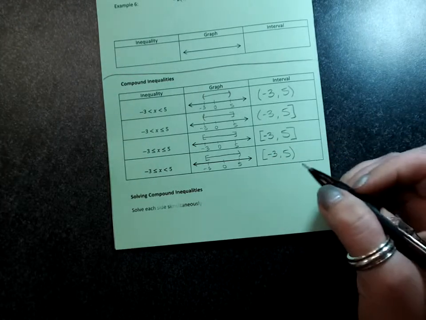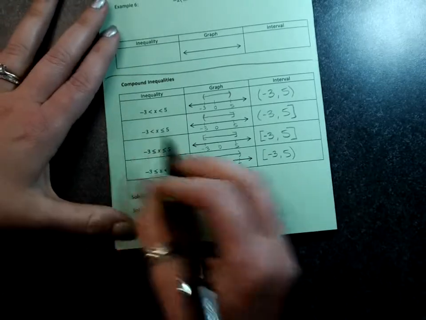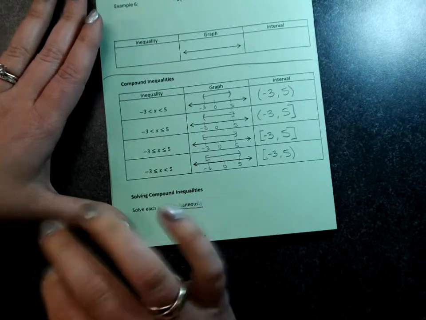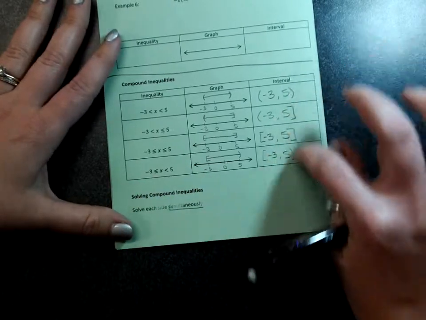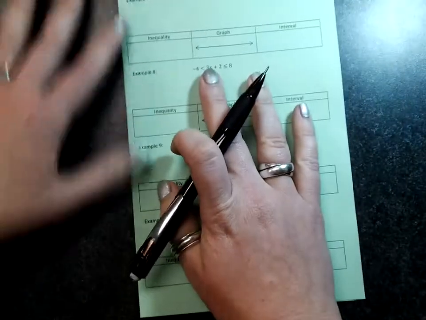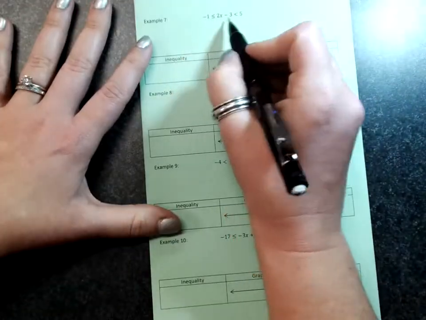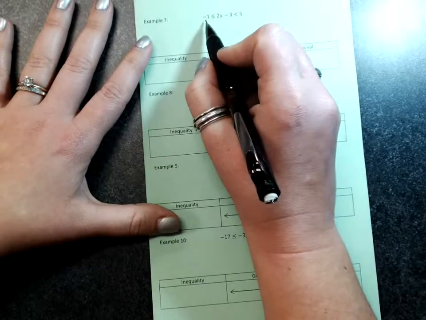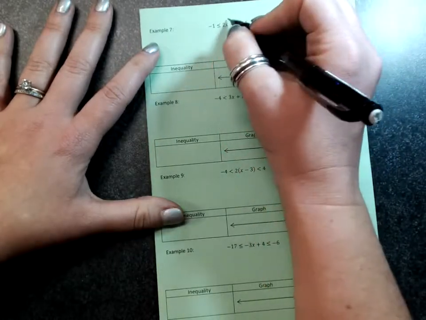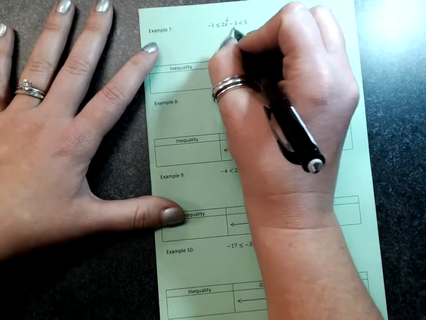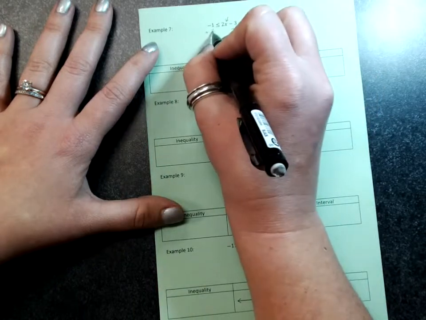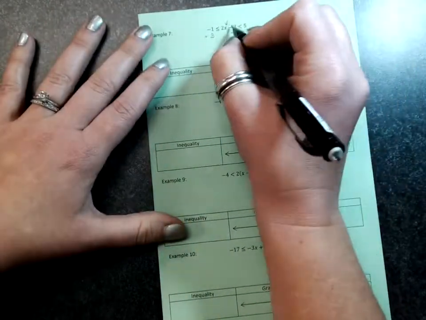So we're going to solve compound inequalities, and so we're going to solve each side simultaneously. So it's not too bad, you just have to solve both sides, and then your answer will be between two numbers. So let's flip over, look at example 7. We have 2x minus 3 is between -1 and +5. So we're going to solve for x just like we normally do by adding 3, but we're going to add 3 to 5 and add 3 to -1.